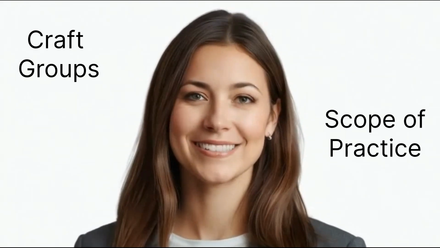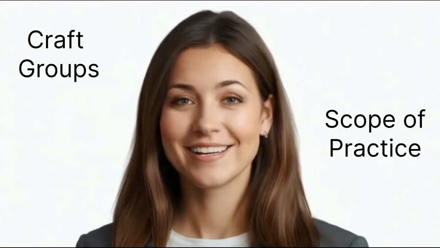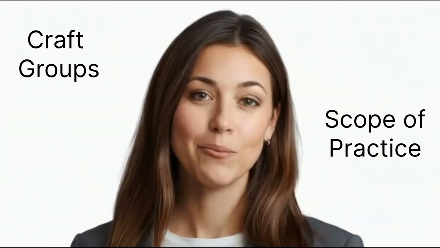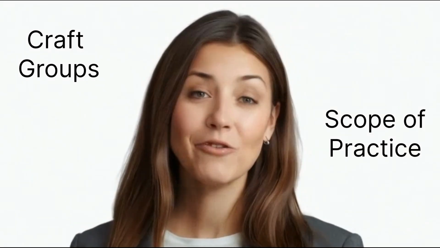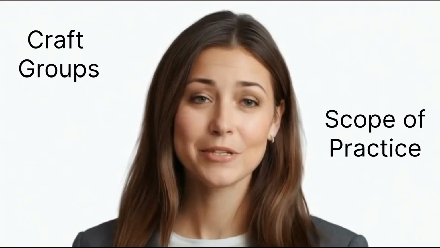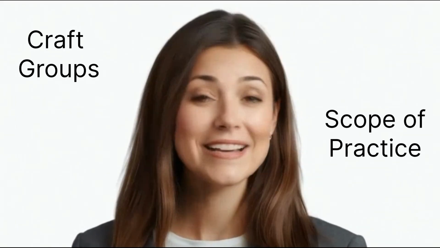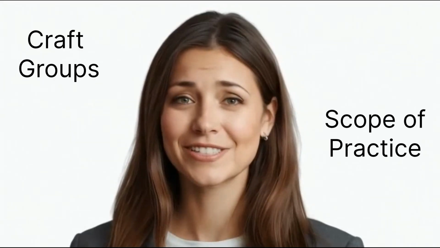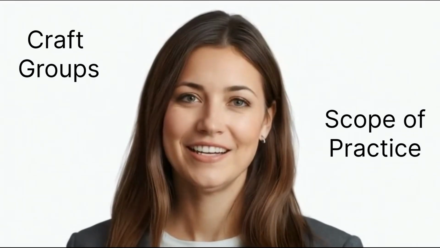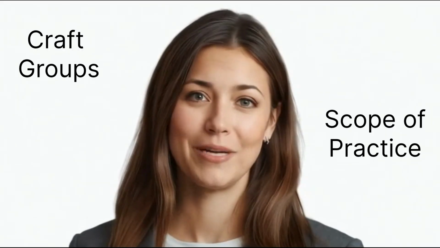Now I need to define who our clinicians are and what they're qualified to do. I call these craft groups and scopes of practice. They come first because everything else depends on them. They tell me who someone is in the department and where it's safe for them to work. Before I write a single AI rule, I need this structure in place because my rules reference craft groups and scopes to match the right clinician to the right work. Once these are defined, I can start applying intelligence in a way that actually respects clinical reality.